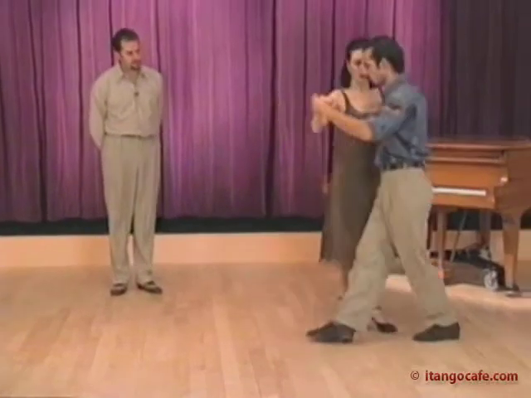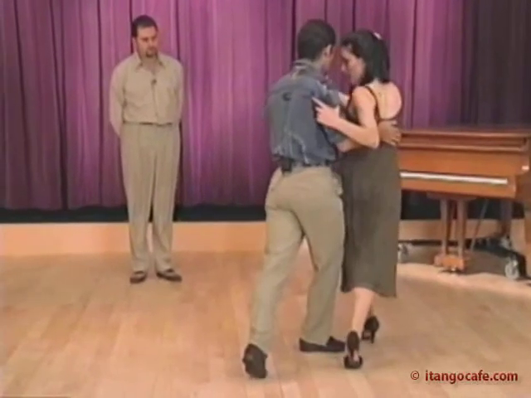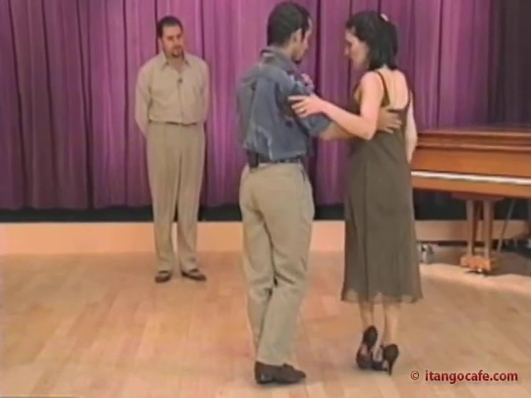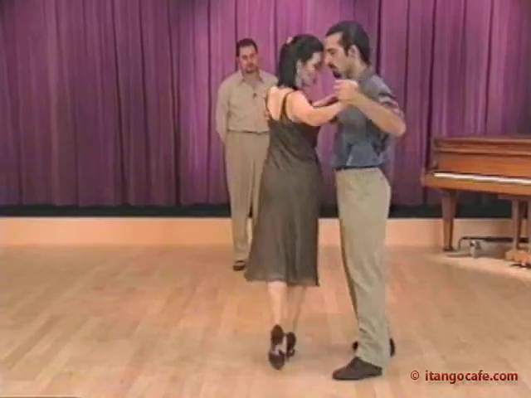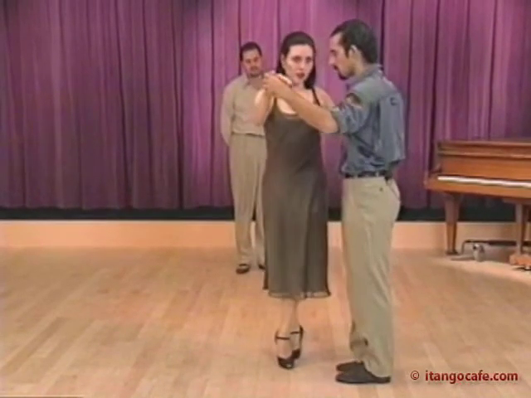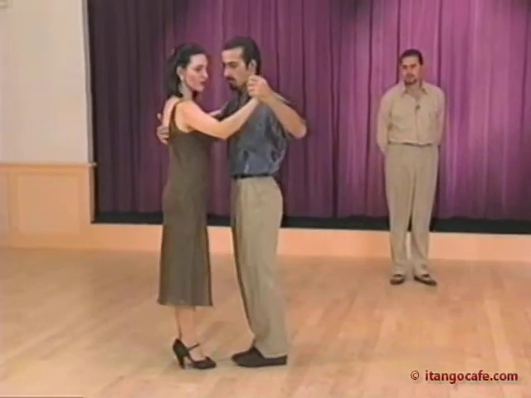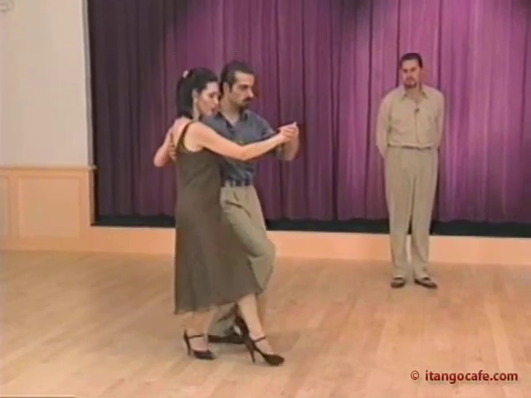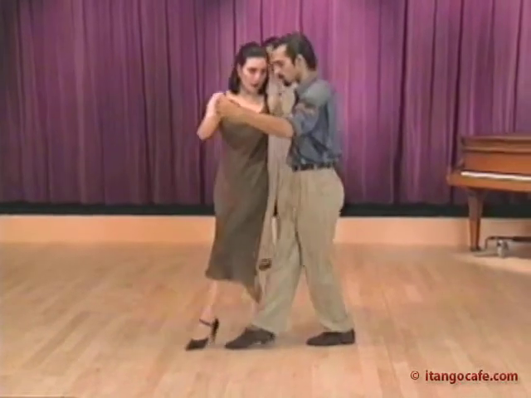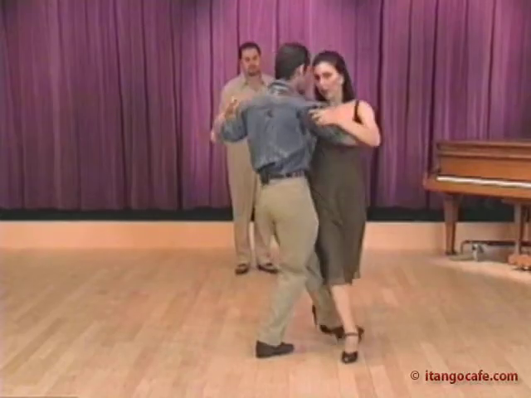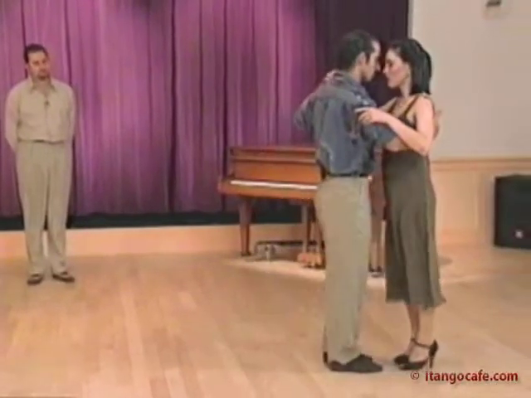Let's do it again, showing it a little more on the diagonal. Then we change our weight to the right leg, we open to the side, forward ocho. He does the sacada on our back leg and leads the cross, and we finish the step. Again, we step forward, change the weight, pivot, step back. Change the weight, step to the side, forward, half turn, cross, and we finish the step.